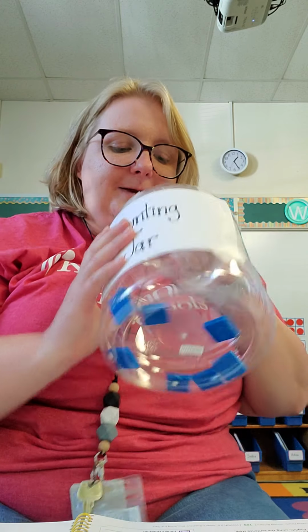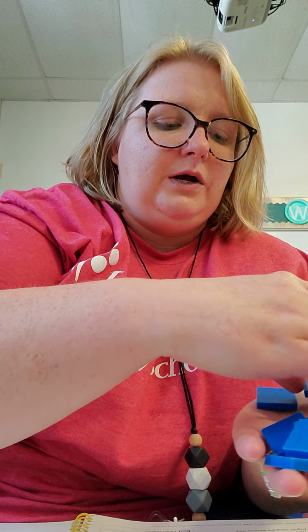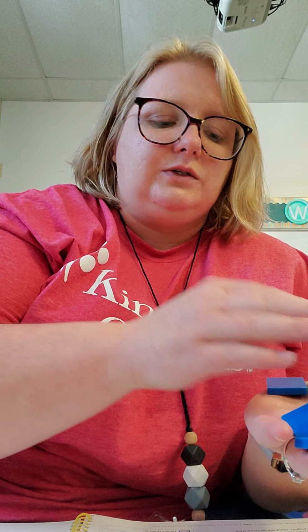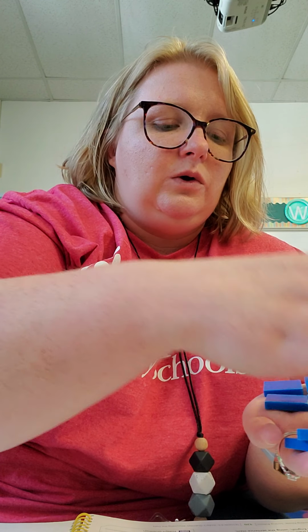All right, are you ready? Okay, let's dump them out here. Dump them out everywhere. All right, here we go. Remember, I'm kind of organizing them so that they're not just all scattered everywhere. They're easier to go back and recount. So I'm trying to organize a little bit. Okay. All right, we ready to count?